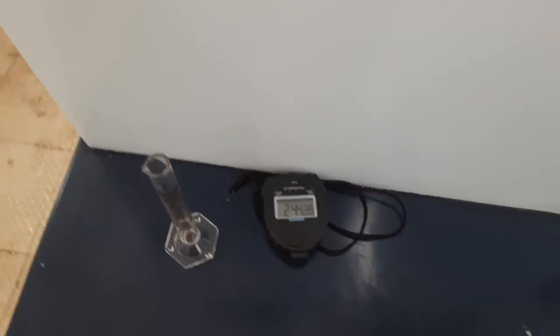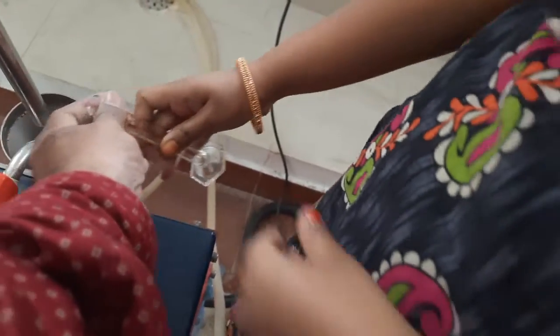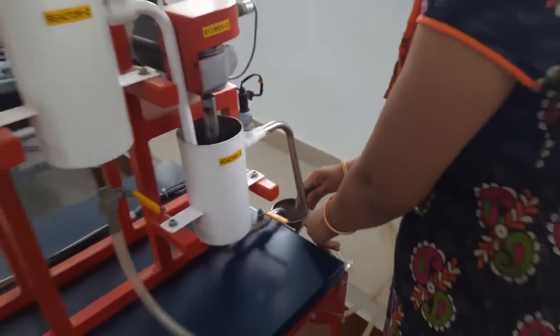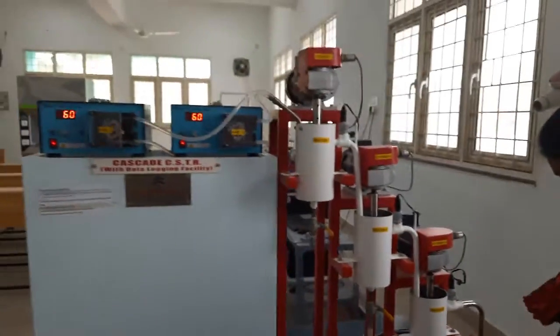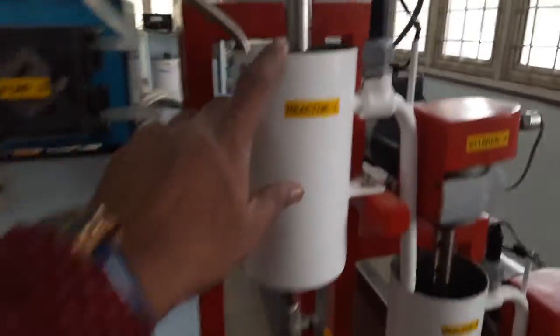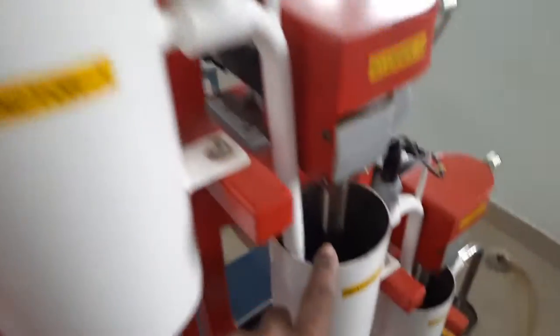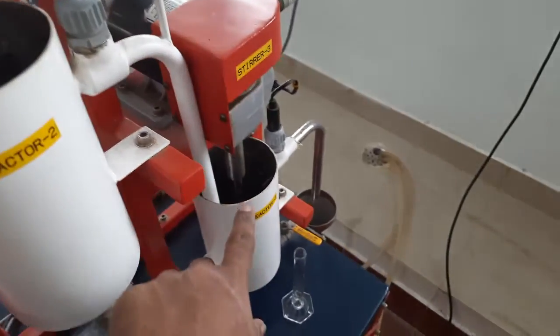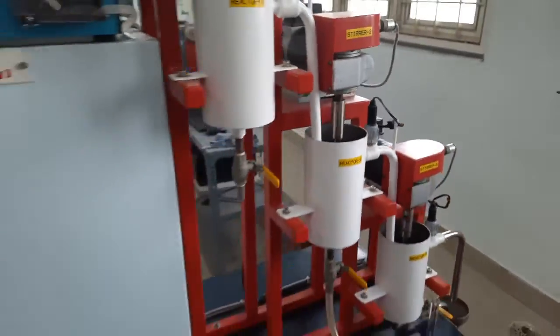After that, what will we do? We'll collect 10 ml of sample from the product stream of the third reactor. So we have to wait for that. First this reactor has to get filled, then the second reactor, and then the third reactor.